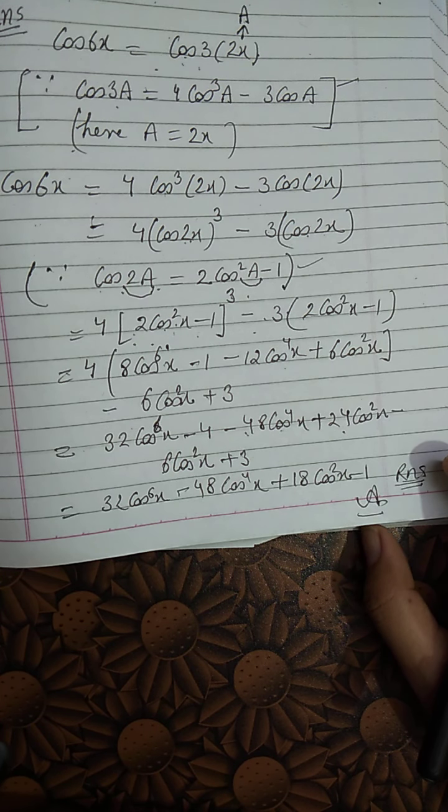Now you people can do easily sum number 24, and cos 4x is there. So cos 4x can be written as cos 2 into 2x. Now you have to think, you need sine square also, cos square also, and these two functions are in product. So accordingly you will apply the formula.